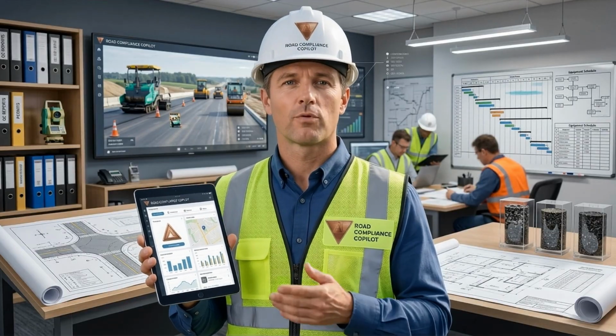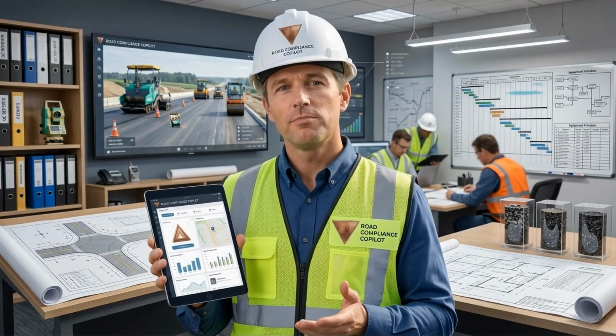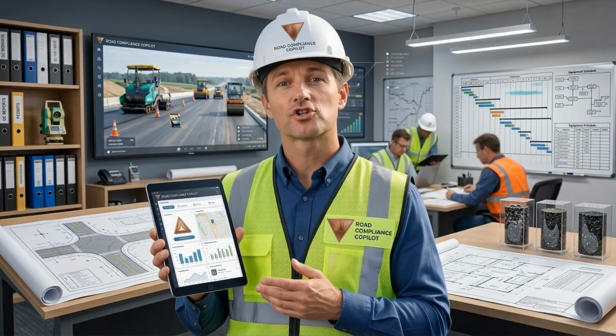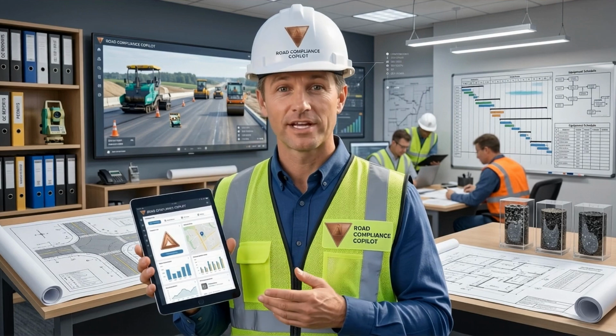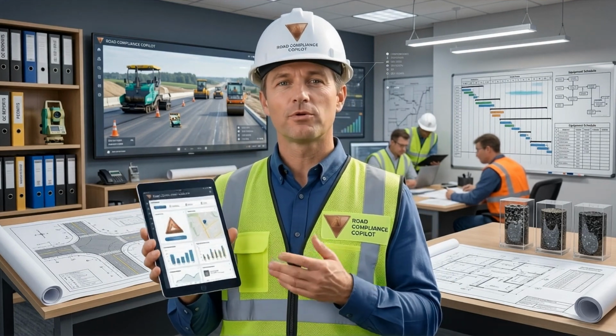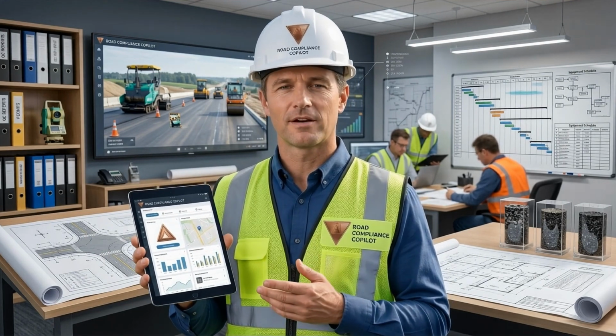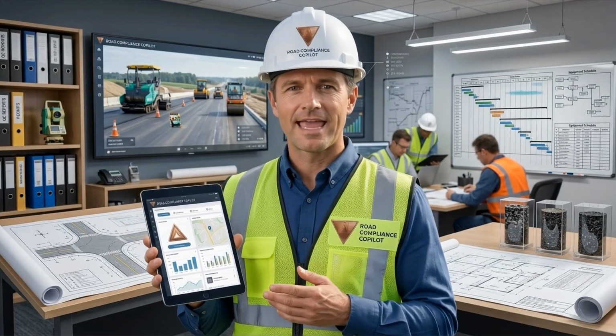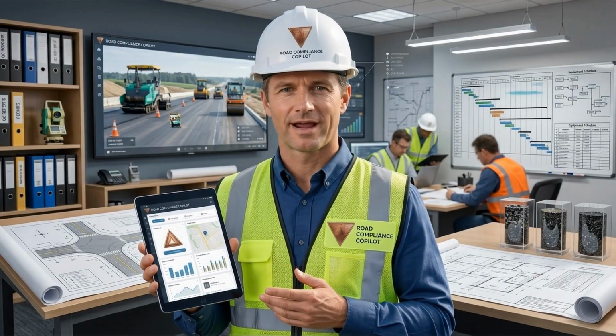Now here's where the platform gets powerful. While you're building your bid, you can open the AI assistant at any time. Let's say you're unsure about the correct specification for a drainage item, or you want to know what the typical unit price range has been for milling on similar projects. Just type your question in plain English, and the AI gives you an instant, context-aware answer.